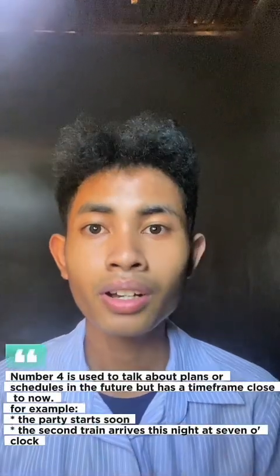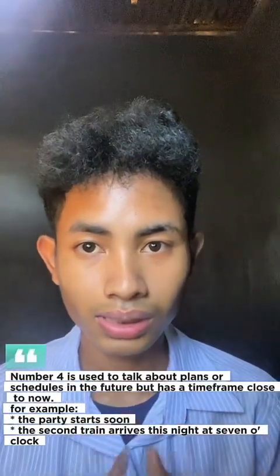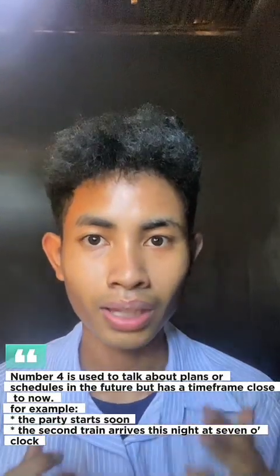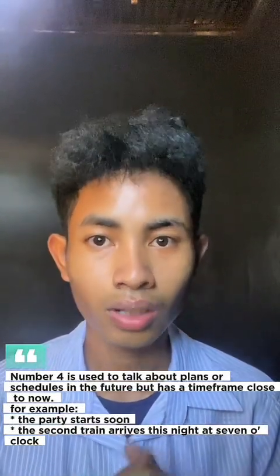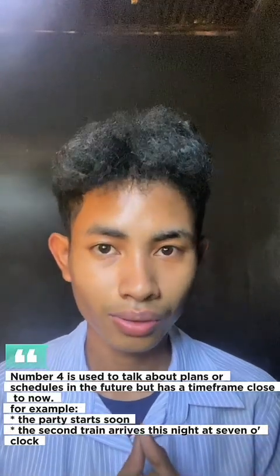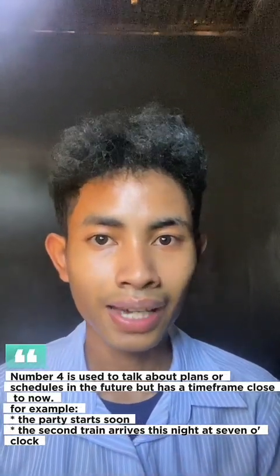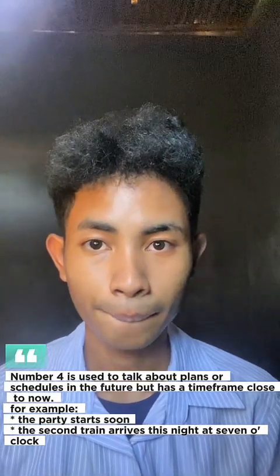Number four, used to talk about plans or schedules in the future, but with a time frame close to now. For example, the party starts soon. The second, the train arrives tonight at 7 o'clock.